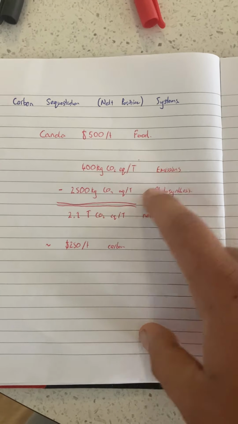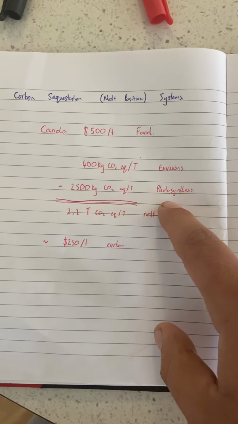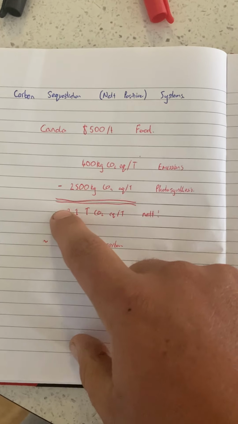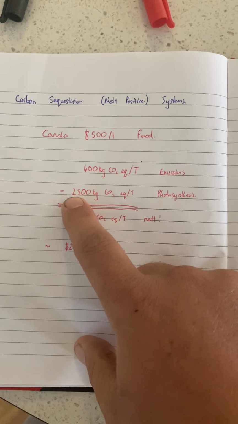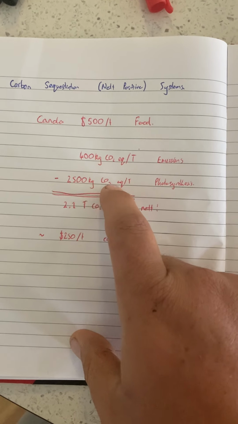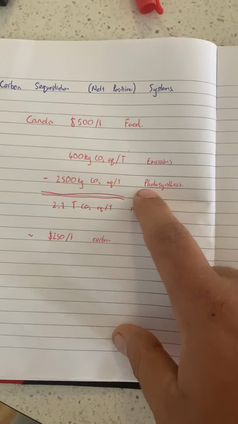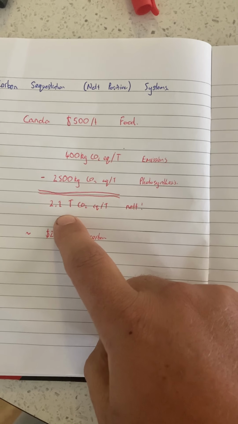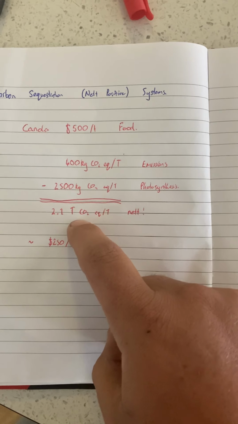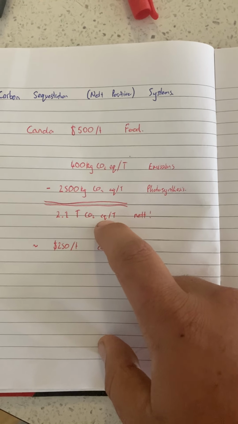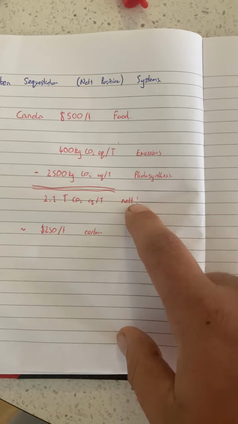And through photosynthesis, it takes about, which is quite a lot, 2.5 tonnes of carbon dioxide per tonne of canola. So net, at the point it leaves our farm, we have 2.1 tonnes of carbon dioxide sequestered from the atmosphere into that canola through photosynthesis.